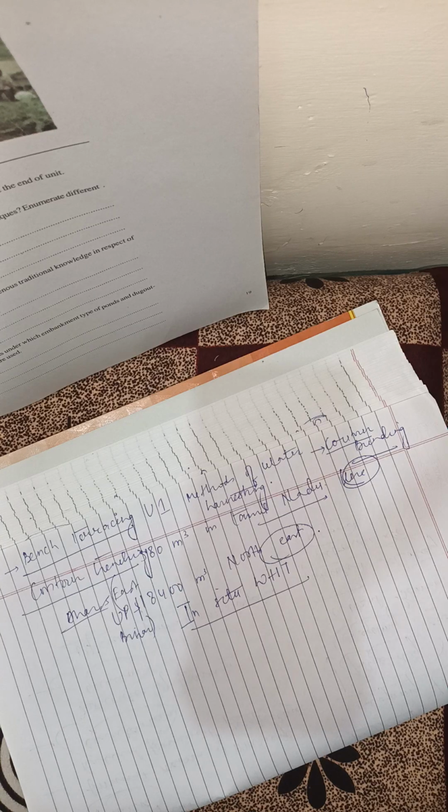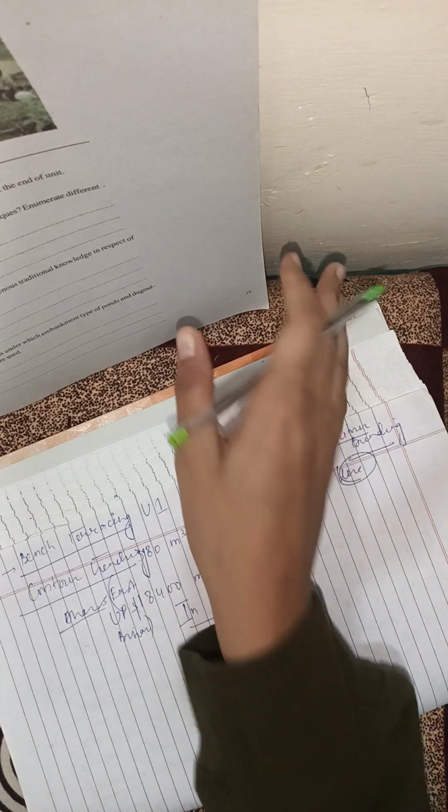Then you have the water spreading. The flowing water is spread over large area in order to recharge groundwater. Water spreading can also be achieved by diverting the flowing water to an earthen pond or natural depression, which serves as the percolation tanks.